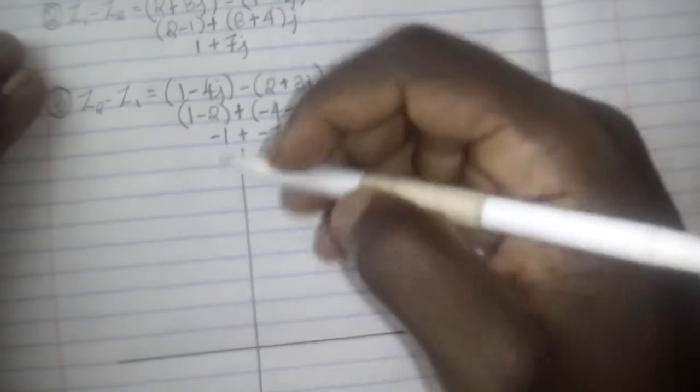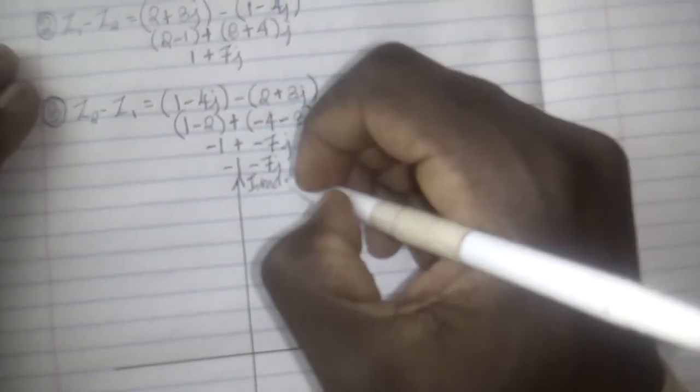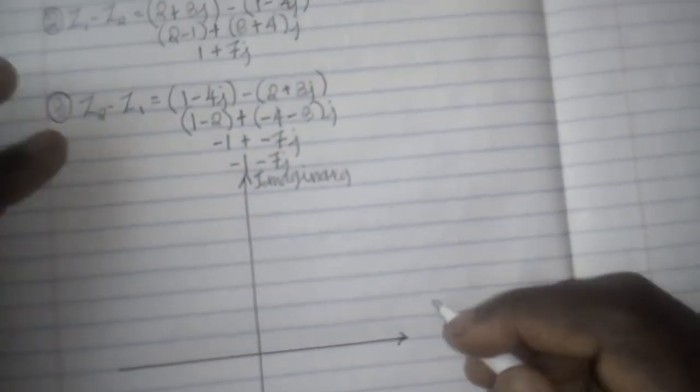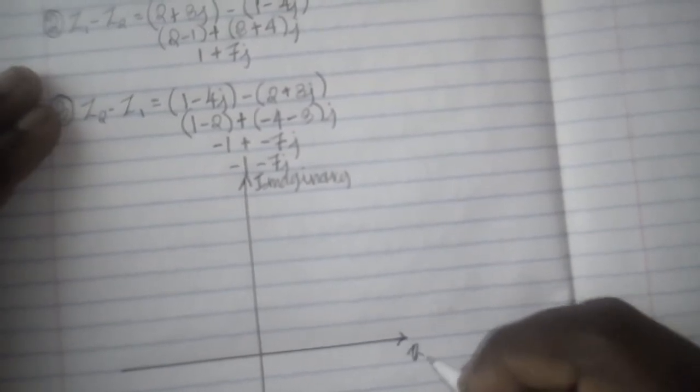As usual, the vertical is the imaginary and the horizontal is the real axis.